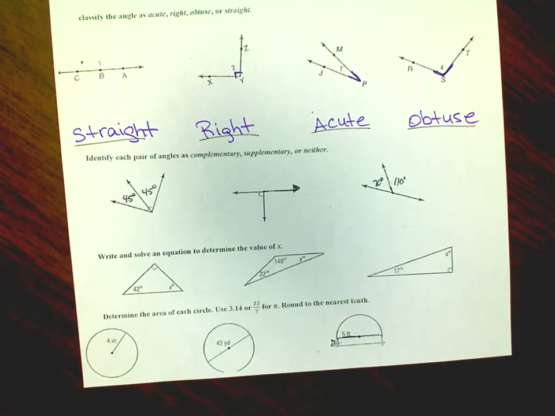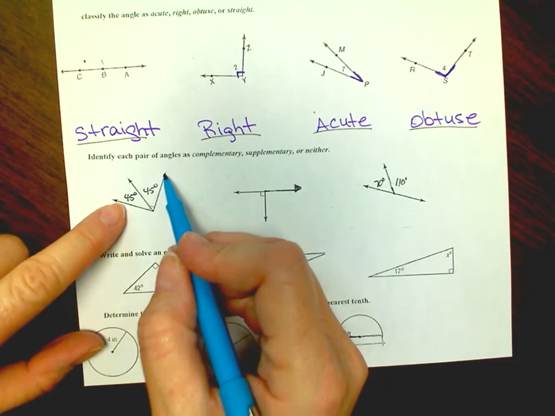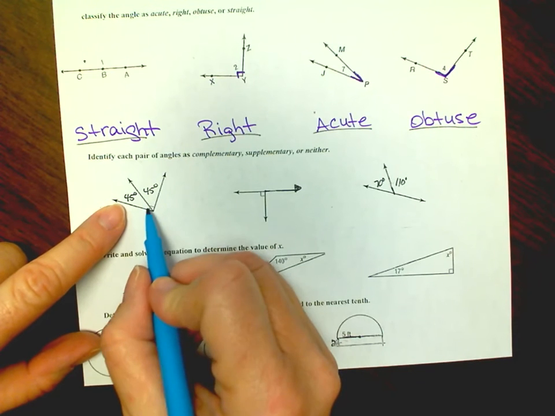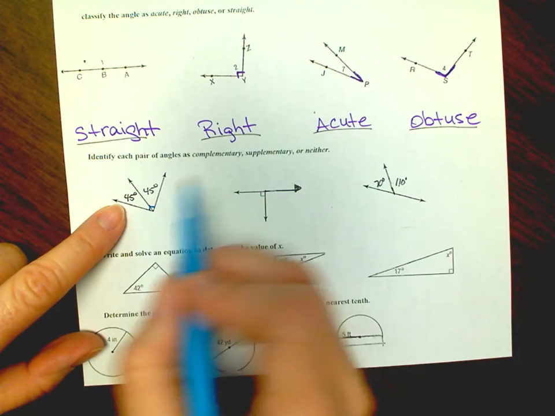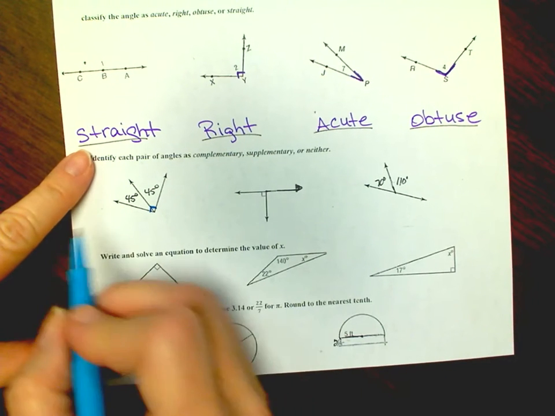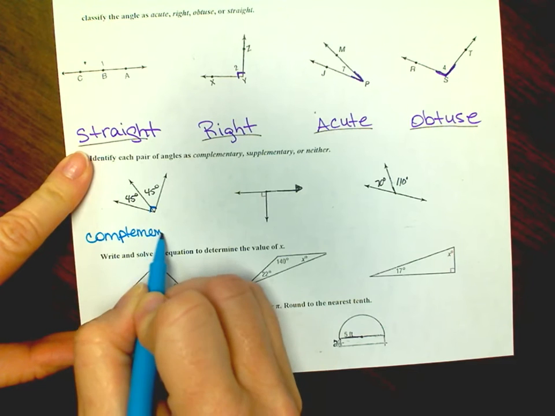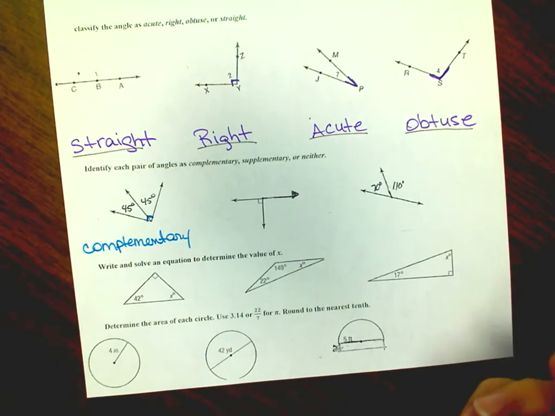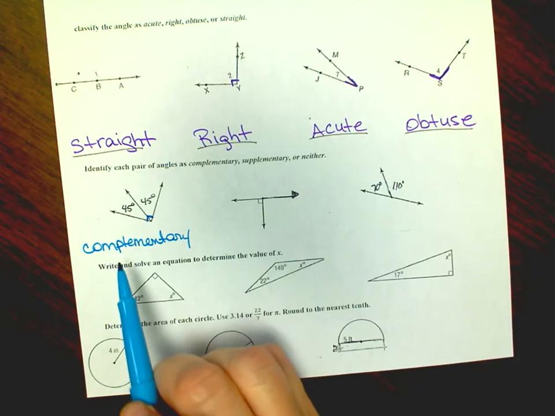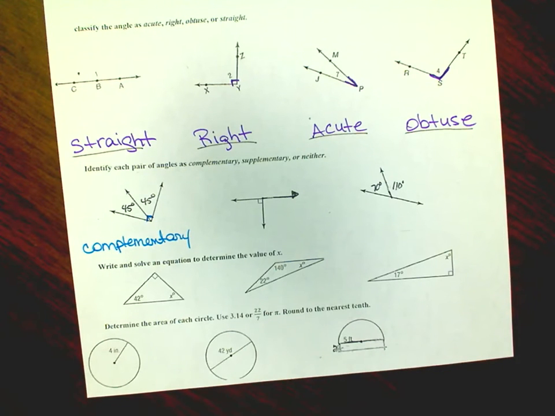Now we need to identify if they are complementary, supplementary, or neither. When you have two angles that come together and make 45 degrees and 45 degrees, that's a 90-degree angle, so they're complementary. Remember, when two angles come together and they complement each other, it's a complementary angle.